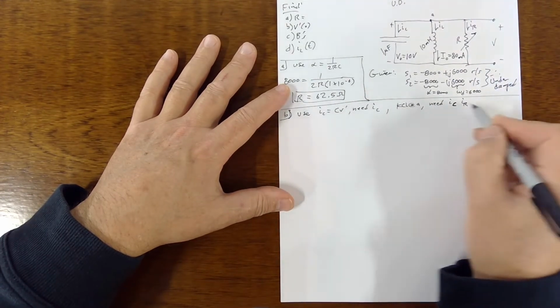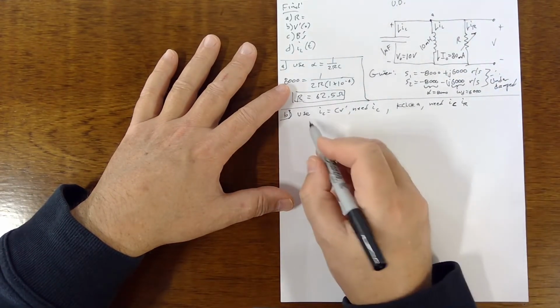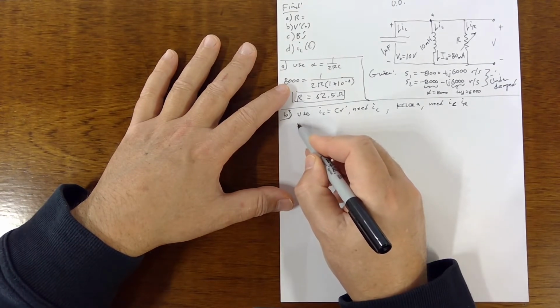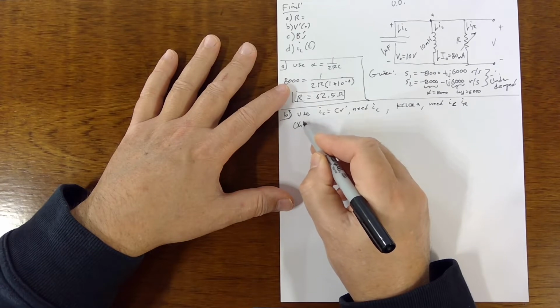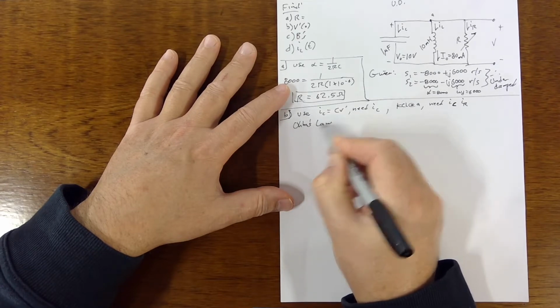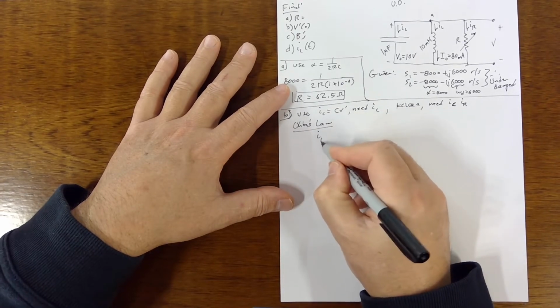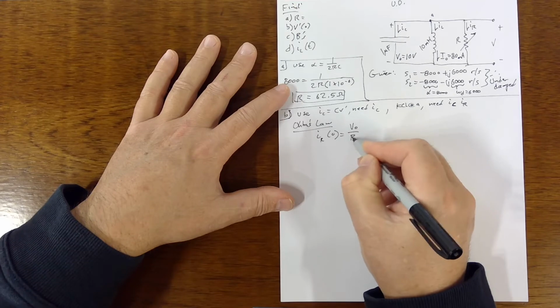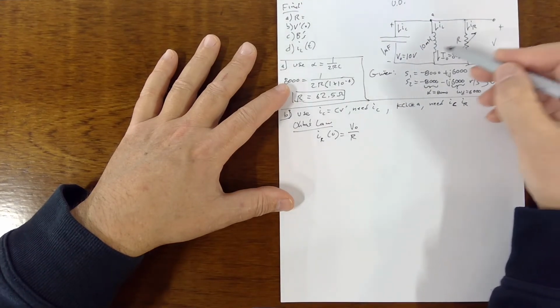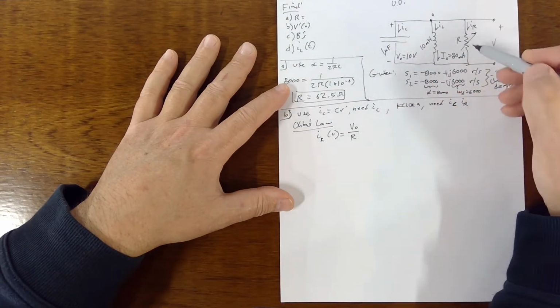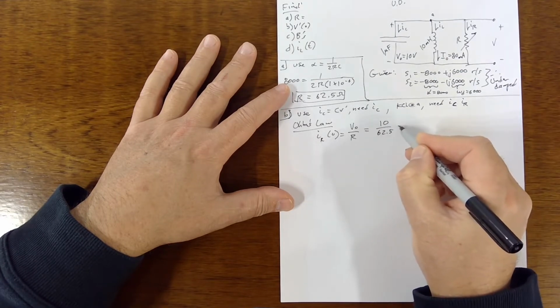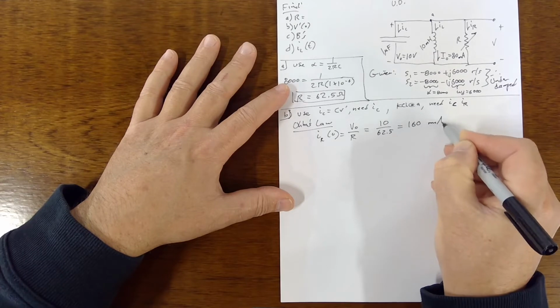So I think I kind of mixed that up a little bit, but it'll be fine. So first thing is use Ohm's law. So I sub R at 0 is going to be V at 0 over R, right? The current through this one is just the initial voltage across it over its resistance. So it's going to be 10 over 62.5. It's going to be 160 milliamps.